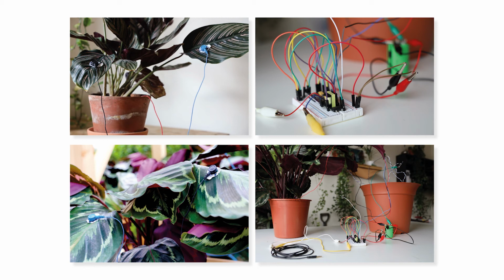ECG pads are the same things that are used to monitor our heart rates in hospitals, and they're capable of identifying minute shifts in voltages. And that's something that calathea plants, and this is why I selected them, have, because they run on a circadian rhythm of their own. So they move throughout the day. At night their leaves will raise up, and in the day they'll drop back down to maximize the energy they can gain from photosynthesis.